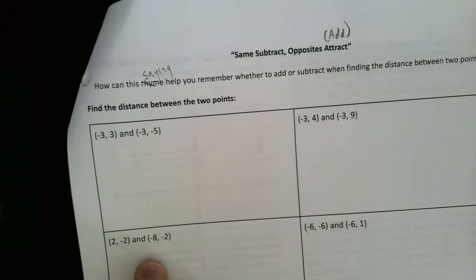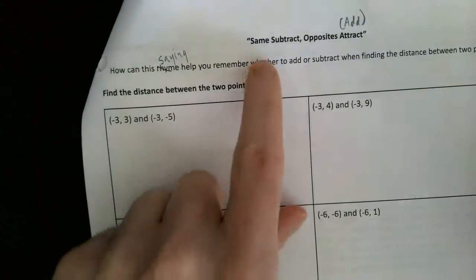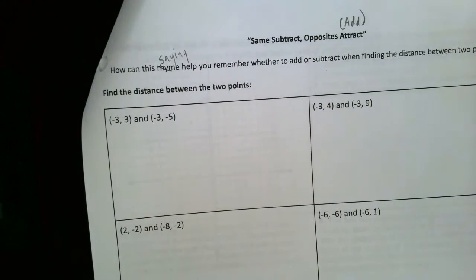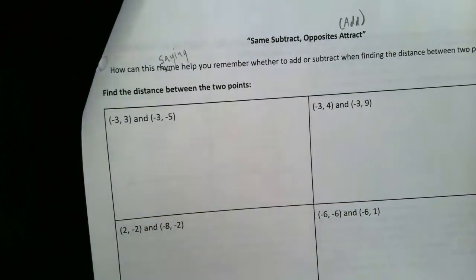Okay. So what it means is if the 2 points are in the same quadrant, we'll subtract to find the difference. If they're in opposites, we'll add. Now, how can you tell? Well, if you're looking at two numbers and they're both negative, they're in the same quadrant. One's negative, one's positive, those are kind of like opposites. One's negative, one positive, that's when you'll add.